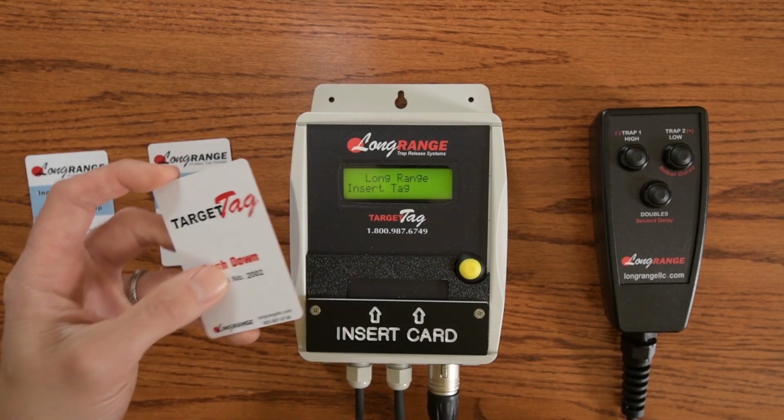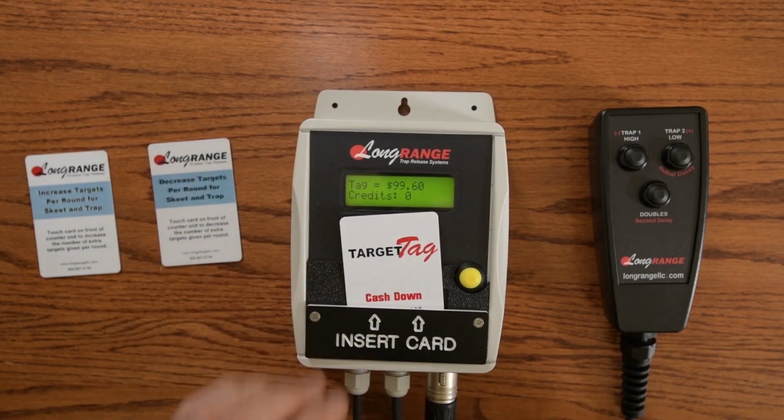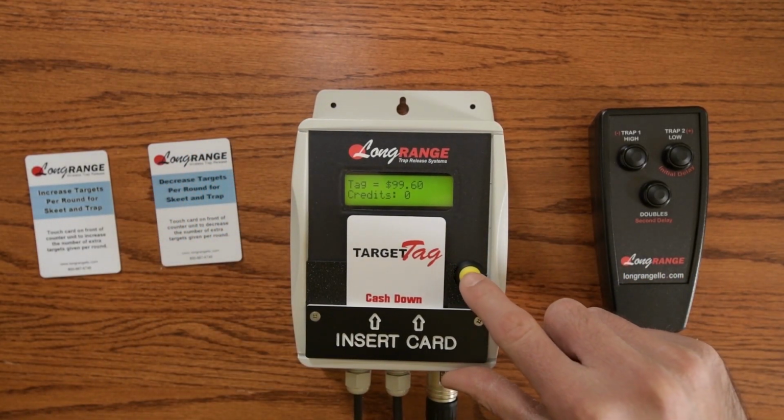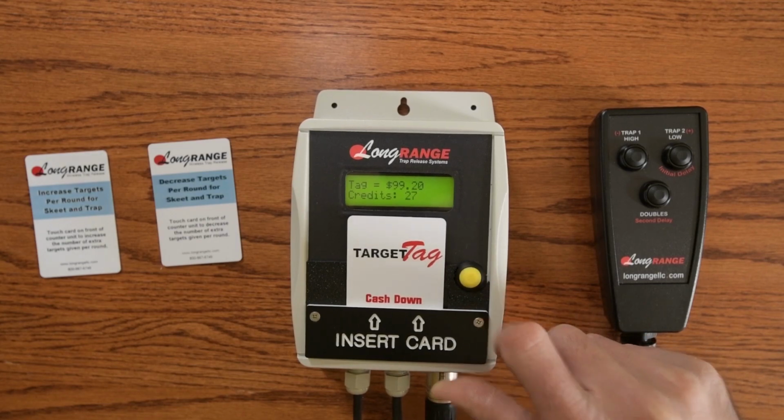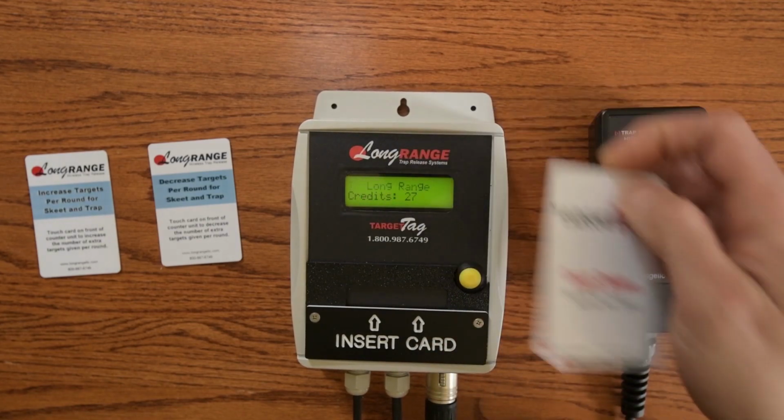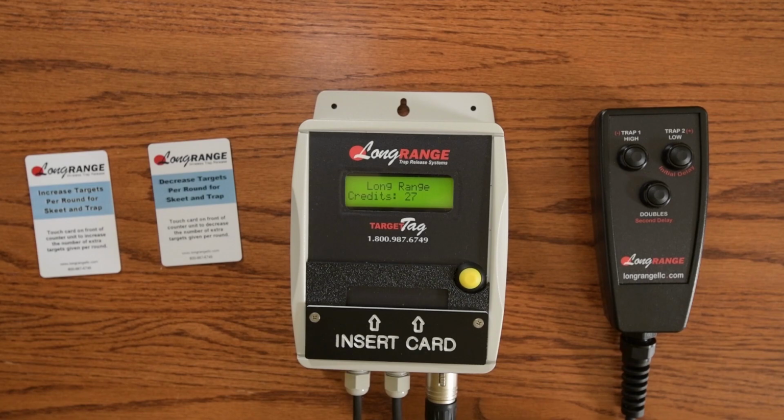We will transfer 1 round of skeet. As you can see, 27 targets are deposited on the counter. Although 27 targets are deposited on the counter, the customer is charged for 25 targets. The extra 2 targets are included for lost targets or showbirds.